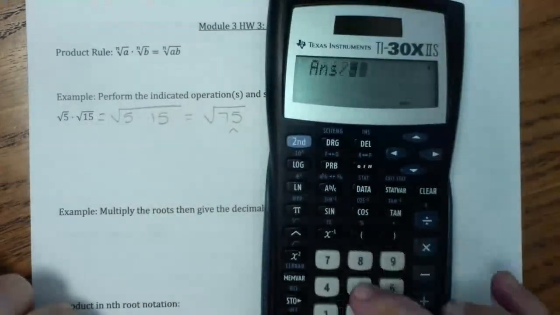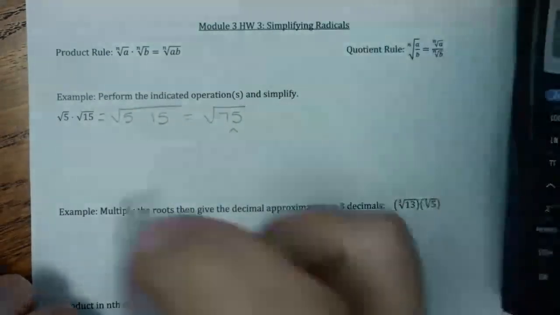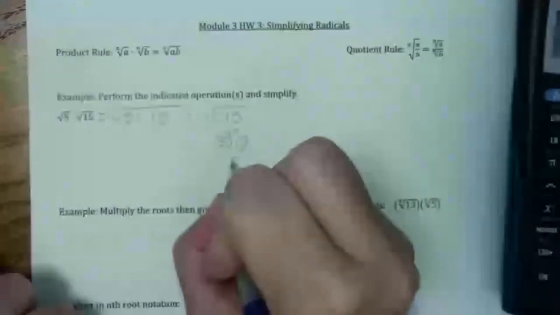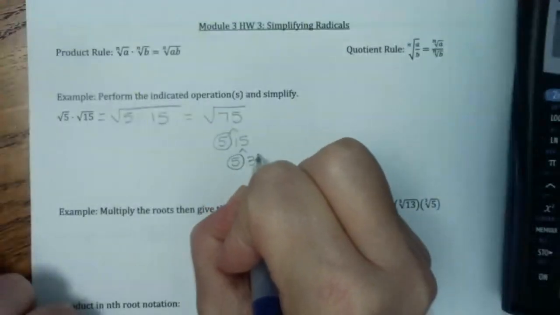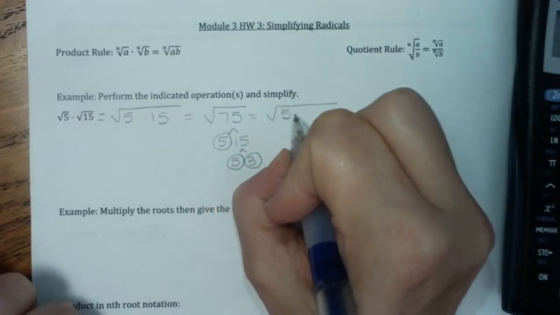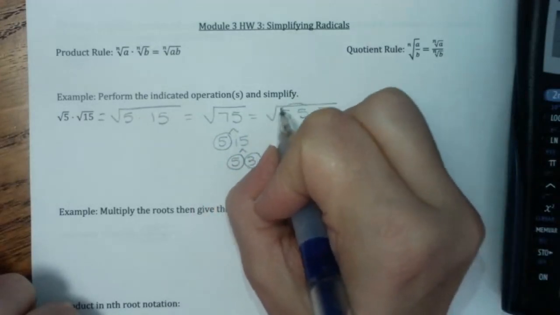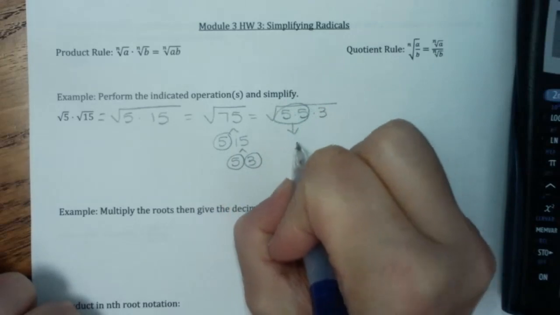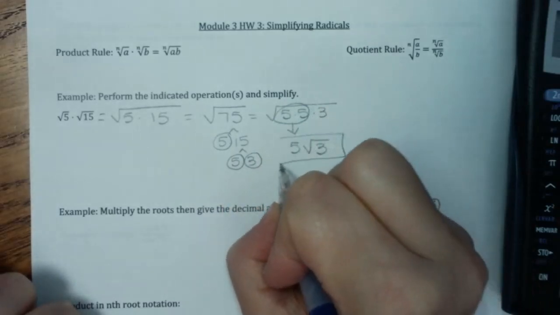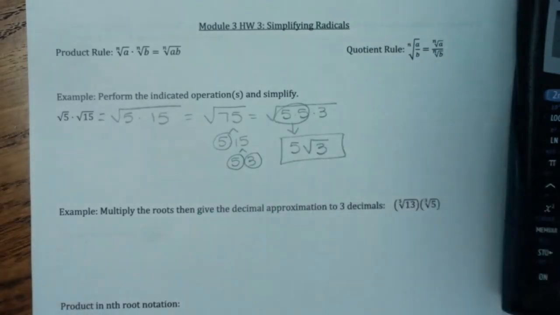So 75 gives us 5 times 15. 5's going to get circled. 15 is 5 times 3. 5's going to get circled. 3's going to get circled. So underneath the square root, we have 5 times 5 times 3. It's the square root, so we're looking for 2 of a kind. So these two 5s are coming outside the radical. And that one poor little lonely 3 is left by itself underneath the radical. So our final answer is 5 square root of 3.